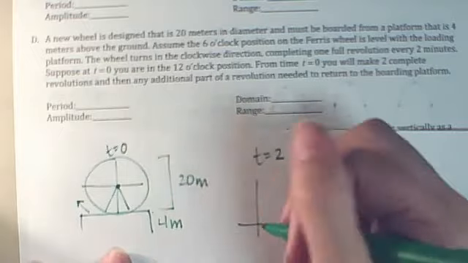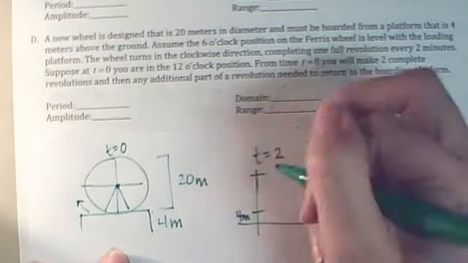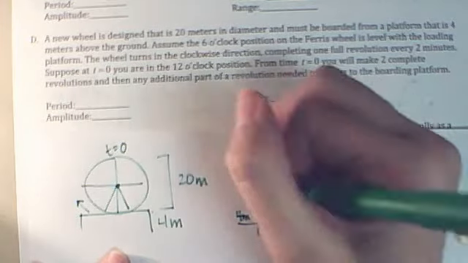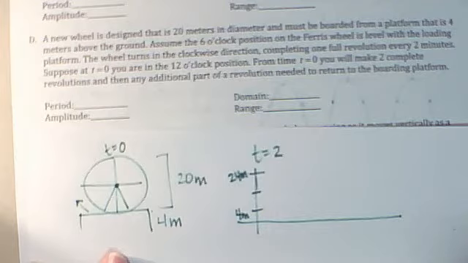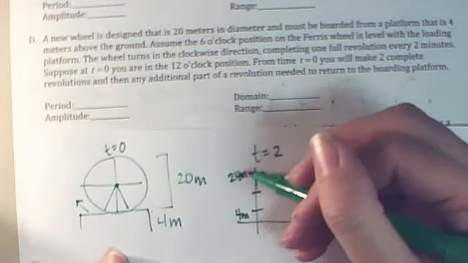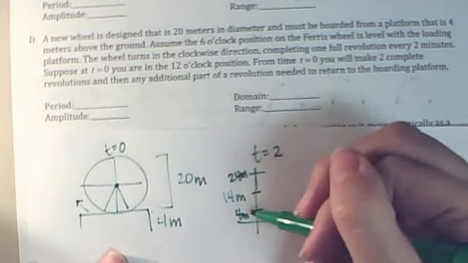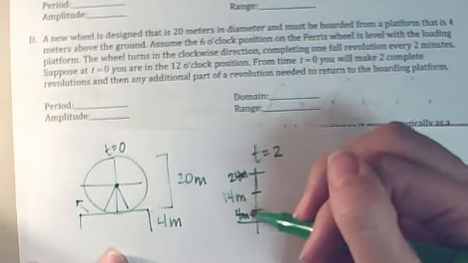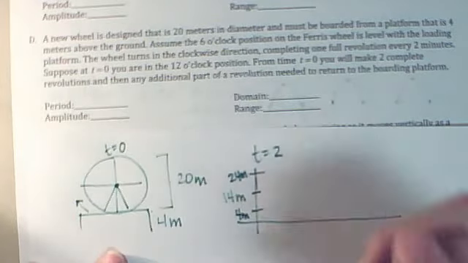If I'm talking about something 4 meters up, that's going to be my lowest point, 4 meters. My highest point would be 20 meters later, so 4 plus 20 would be 24 meters. And then think about where your midline would be. The middle of 4 and 24 would be 14 meters. Now watch out, it's very easy to say, oh, 4 to 24, that's 12. No, that's not true. It's still just 10 meters is half of 20, but you've got to go up for the 4 meter platform.